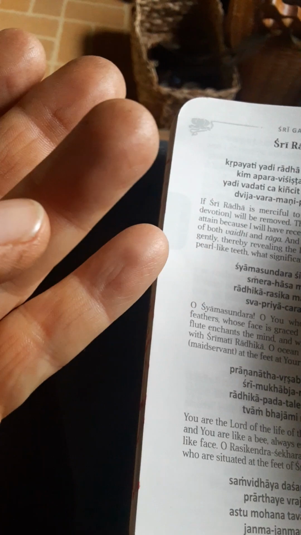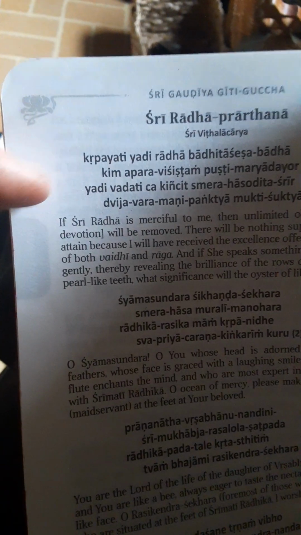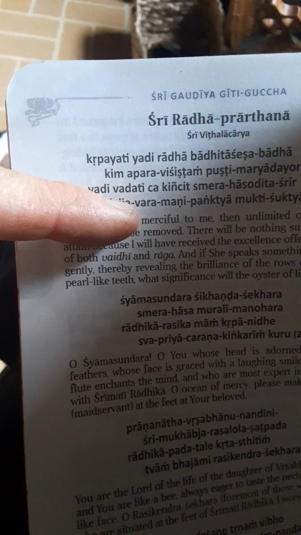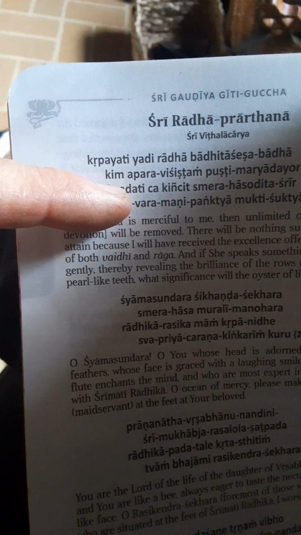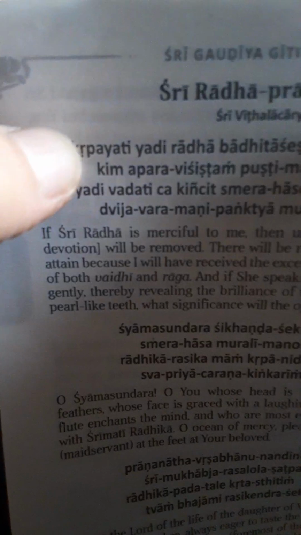So this Malini Chanda group: "Kripayati yadi radha badhita shesha badha" is also 15 syllables, but here we have 6 light ones, "Kripayati yadi." That's 4, 2. All of them are light.